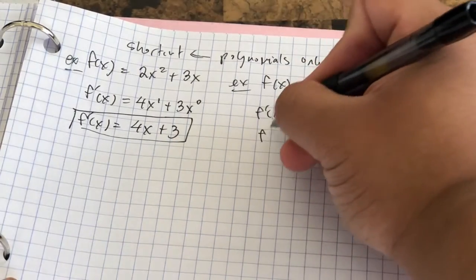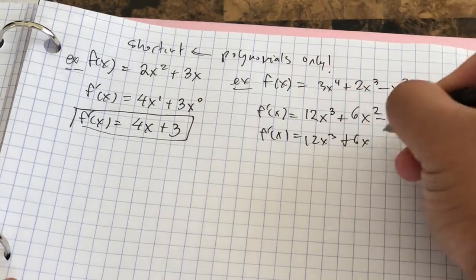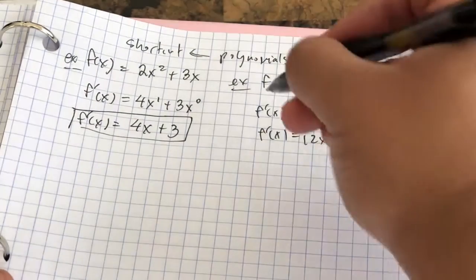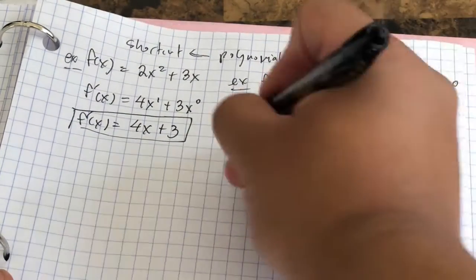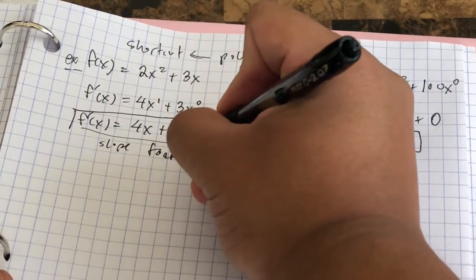So my derivative is f prime of x equals 12x to the third plus 6x squared minus 2x. These are all slope formulas.